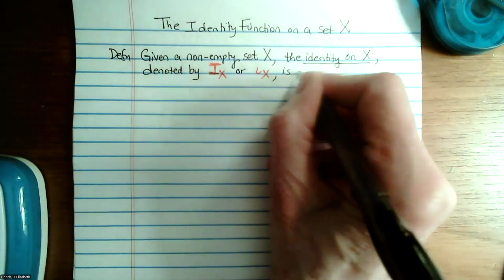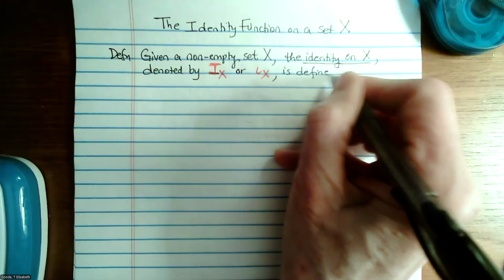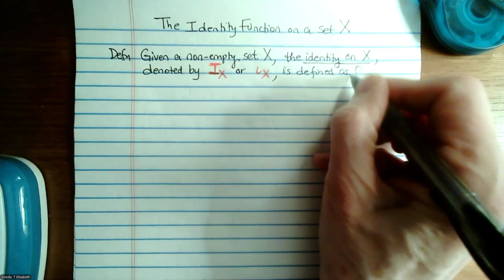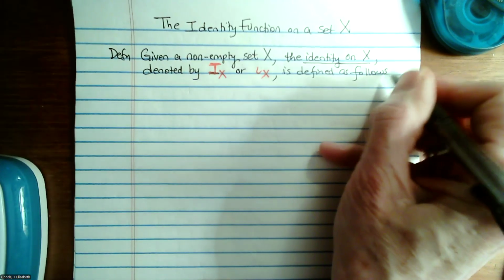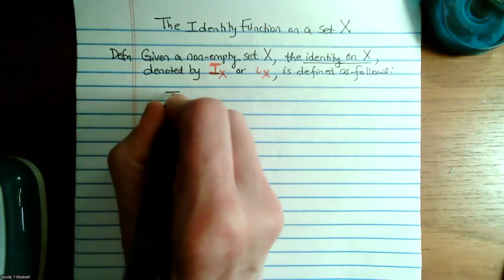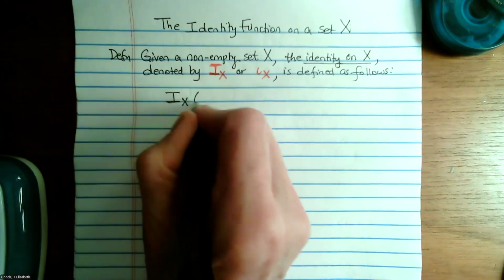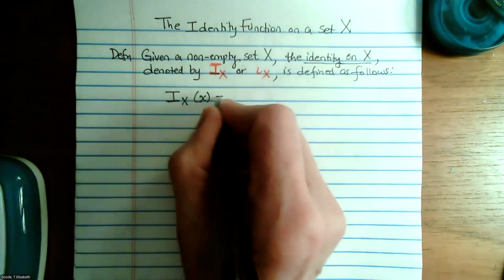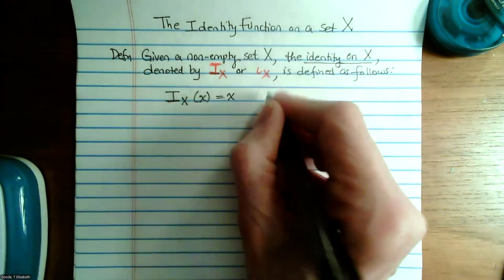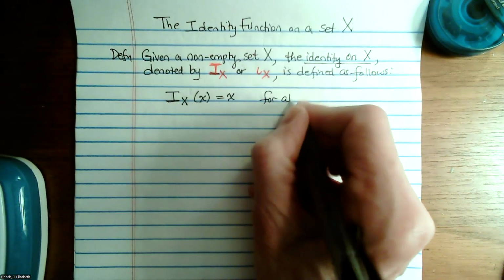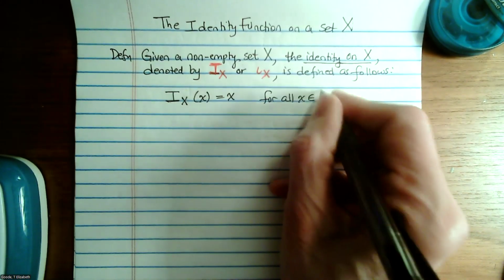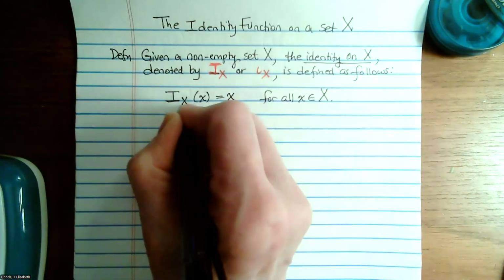Is defined as follows. The identity function on X of an element little x is just that element little x for all little x in the set big X, okay?